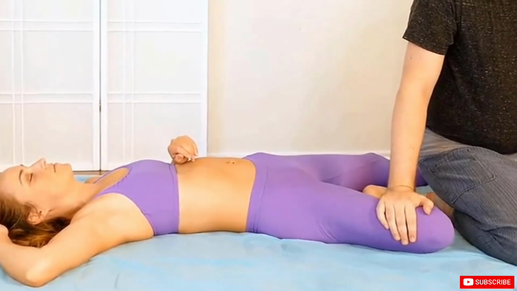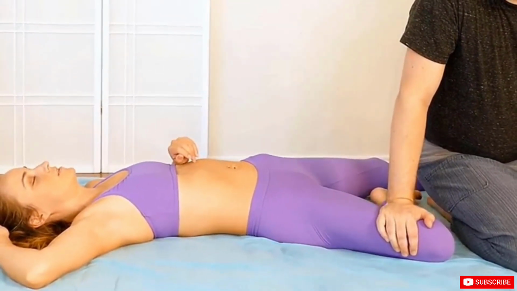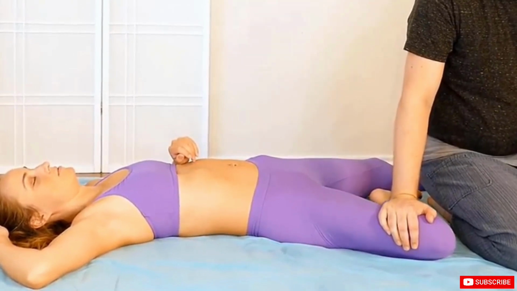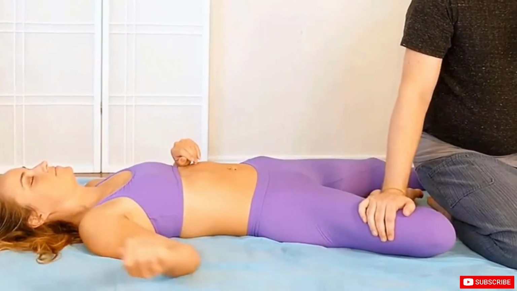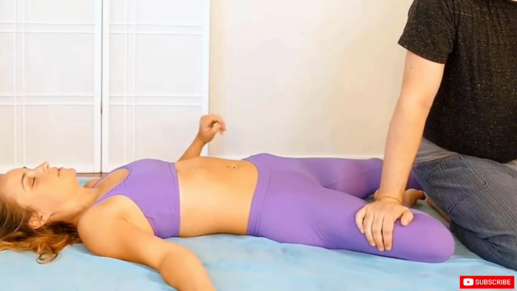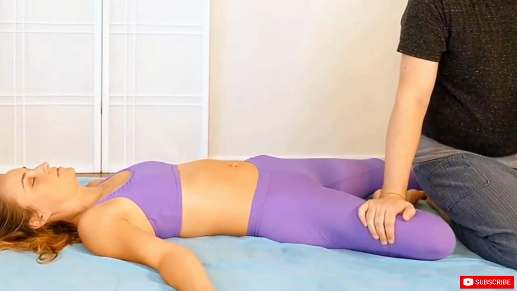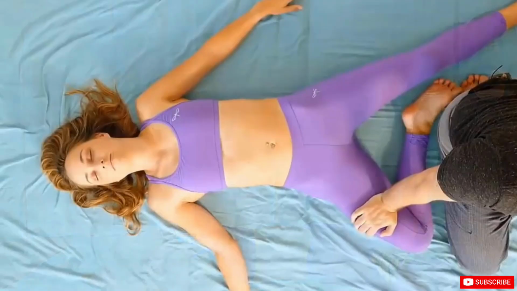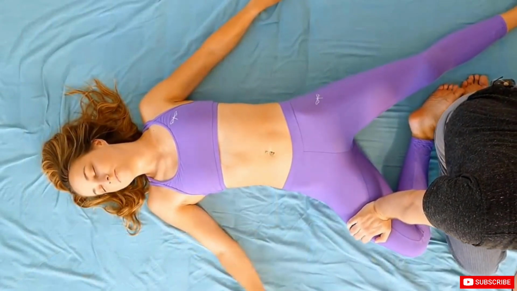Into a relaxed tree pose. I'm able to approach the adductors again, but this time closer to the knee. I'm taking her in the hip from internal rotation to external rotation. Range of motion.